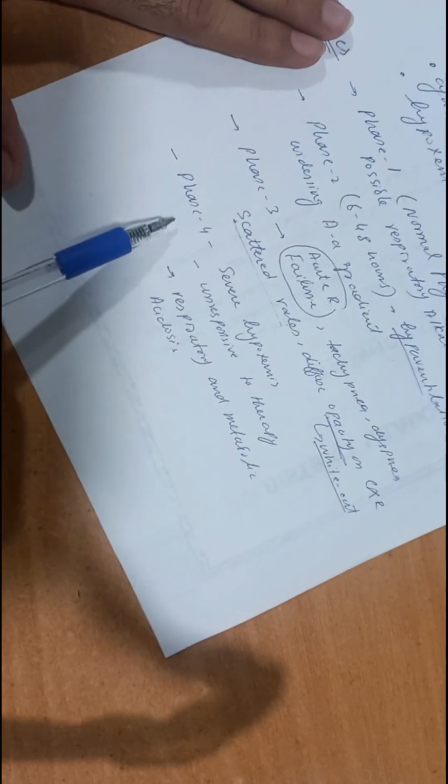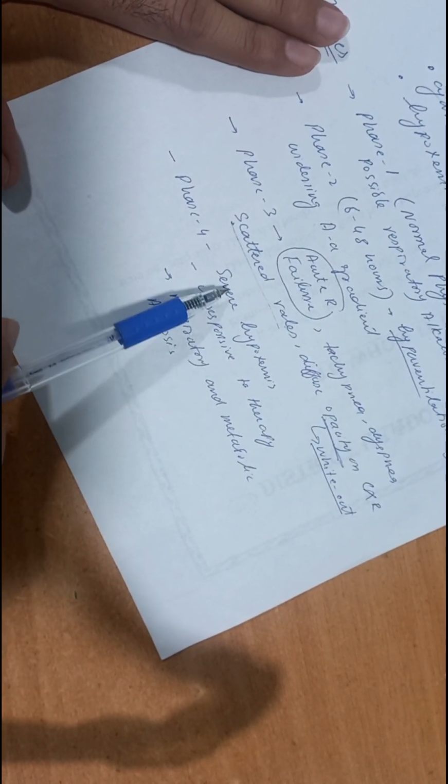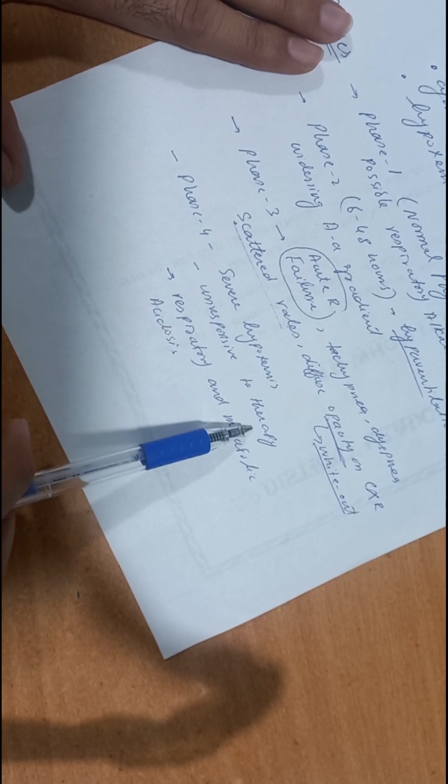But once the patient goes into phase 4, we cannot save the patient, because this is the severe hypoxemic state, which is unresponsive to therapy. Even if we maintain external ventilation, that will not be of any help. The patient will not respond, because the compensatory state is already over. The patient is in a state of decompensation.